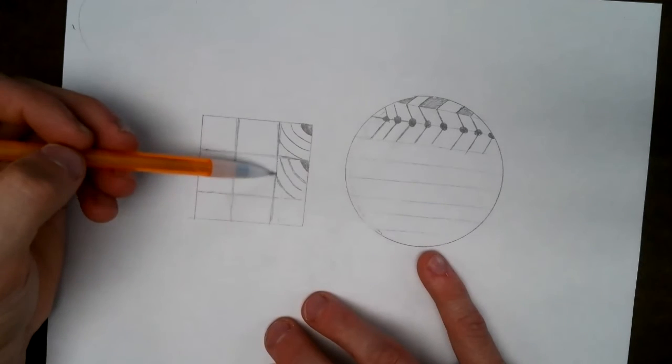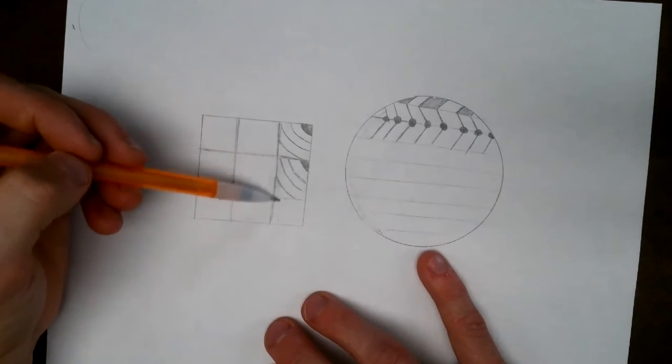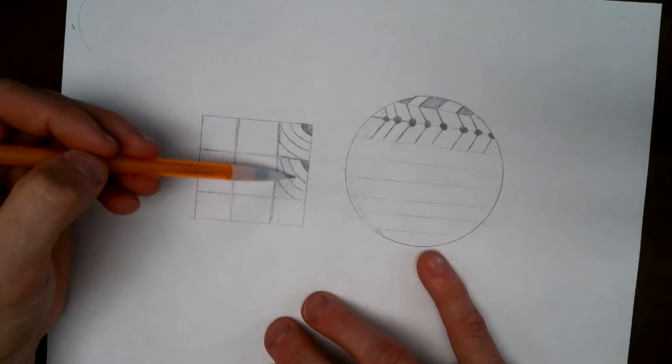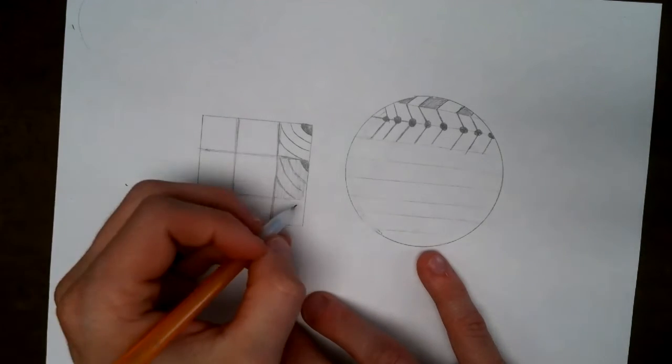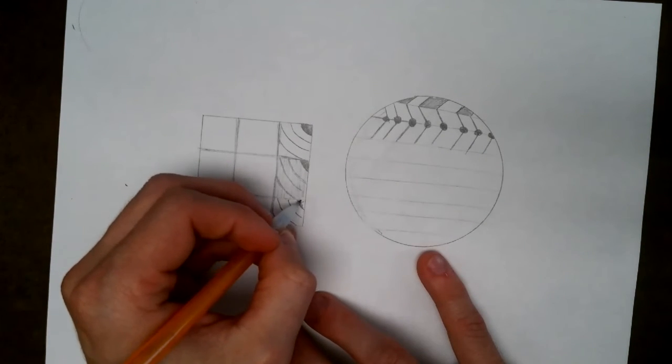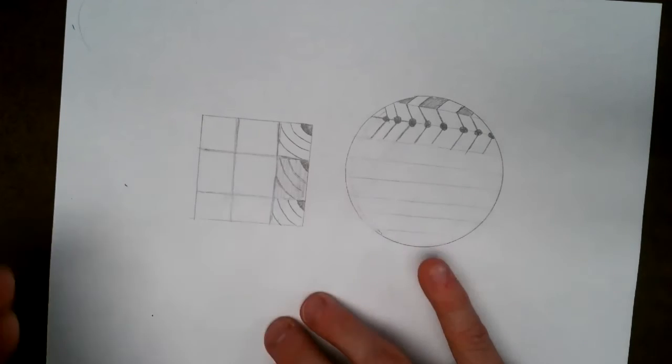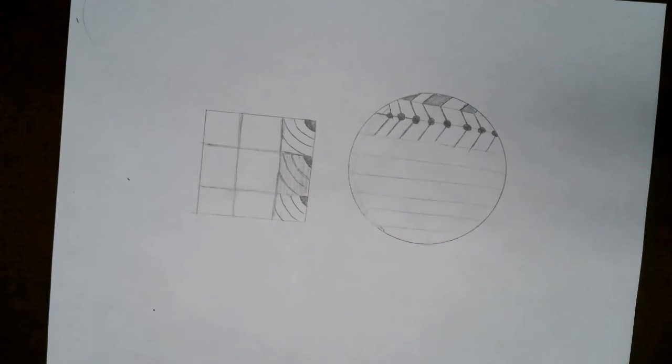Well, then there's this light tone shaded over every single square like this as well. And this one doesn't have that tone. It's just the dark black like that, right? So you're making patterns inside of patterns. This is what Zentangles is all about.